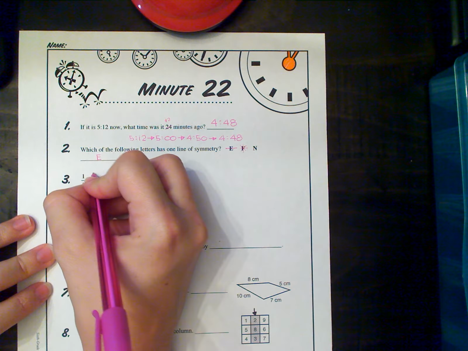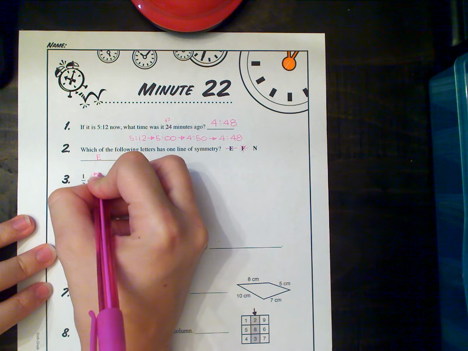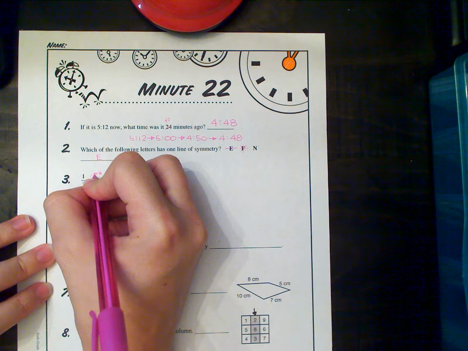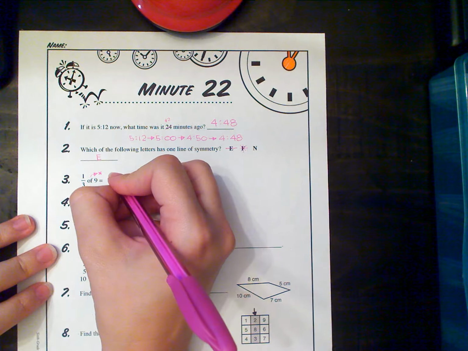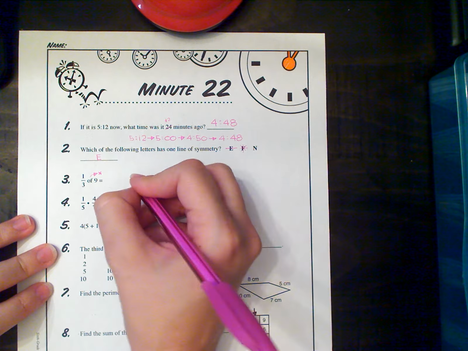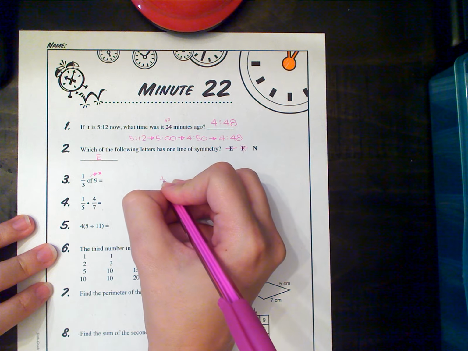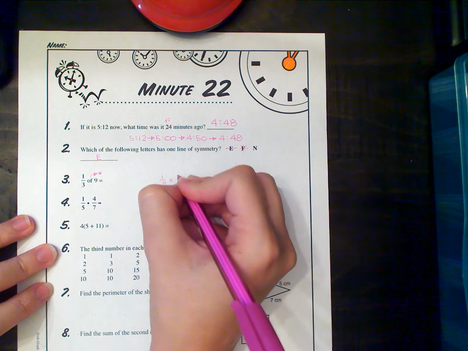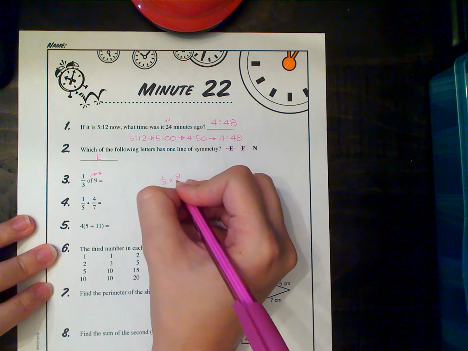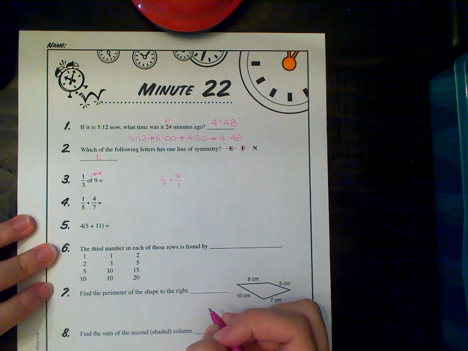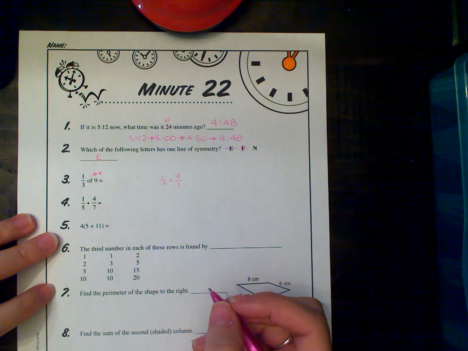We have 1/3 of 9. So again, I want you to start remembering that "of" in math means multiplication. So basically what I'm looking at here is, and I'm going to do my work over here just so that I can write the answer back here, 1/3 of 9. And if you remember, 9 is really 9 over 1. I have 9 whole pizzas.